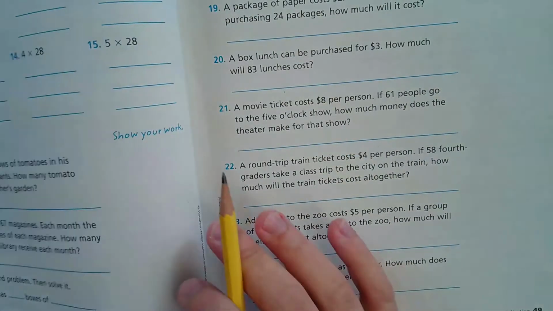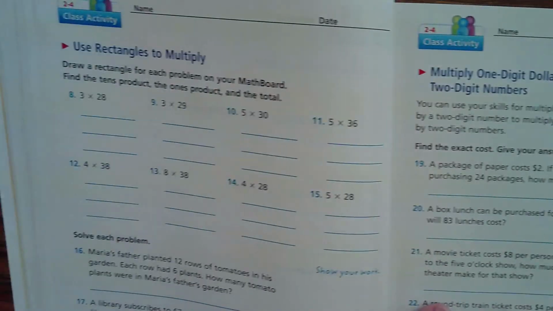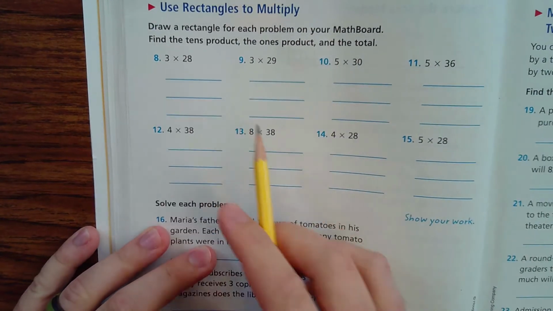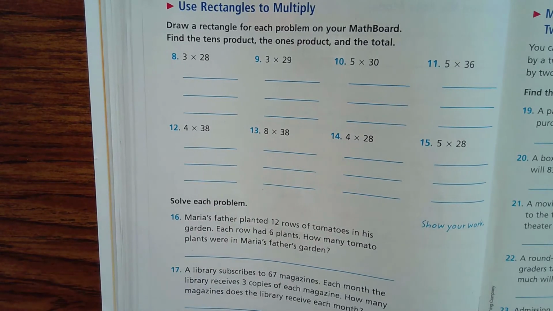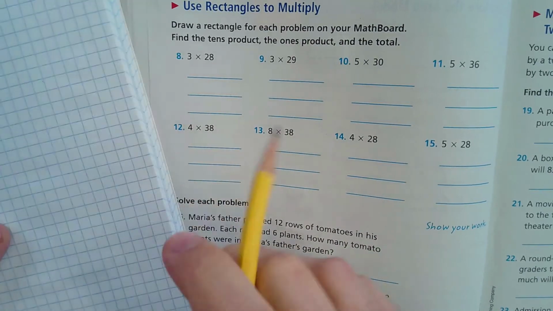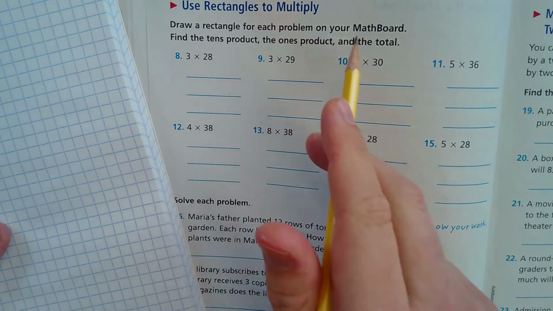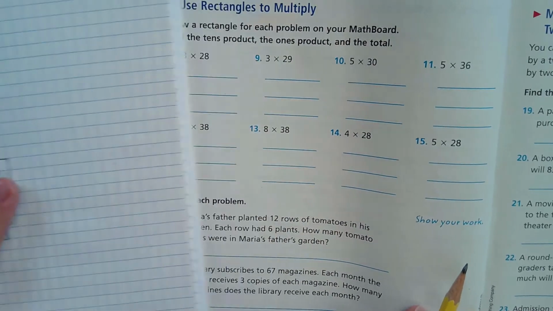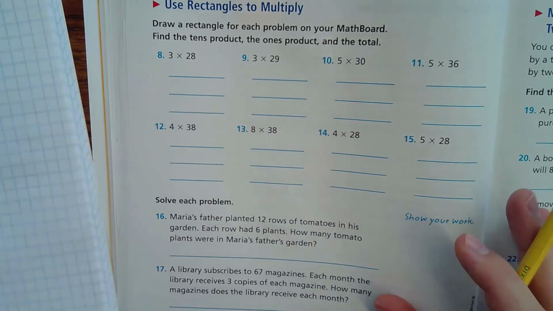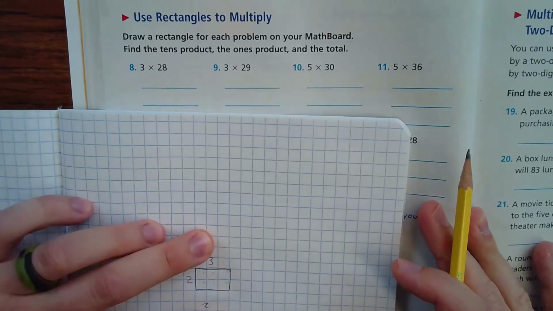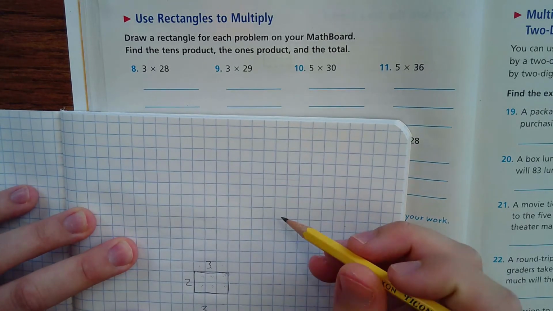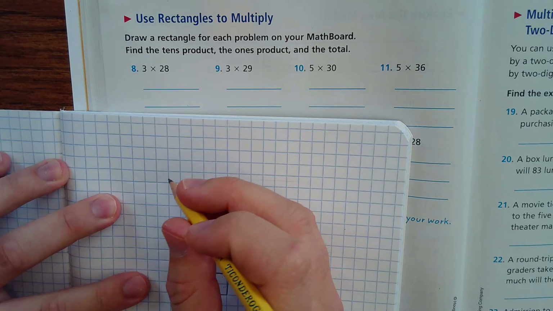Okay, so let's look at this next page here. Let's look at page 48. Now I want you guys to work these out on your own and do them in your graph paper. We'll even do number 8 together. And it says this: draw a rectangle for each problem on your math board. Remember, math board is the same thing as this graph paper for our purposes here. Find the tens product, the ones product, and then the total. Okay? So you could count out 28 squares here, 28 squares and 3, but let's just do this.